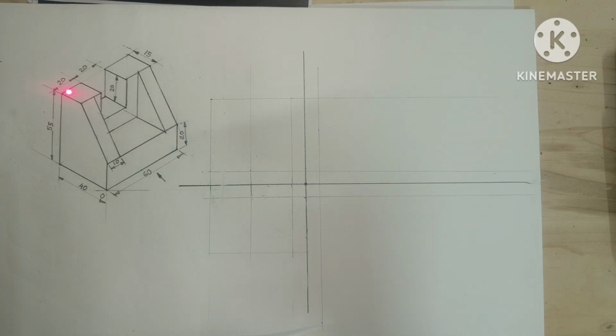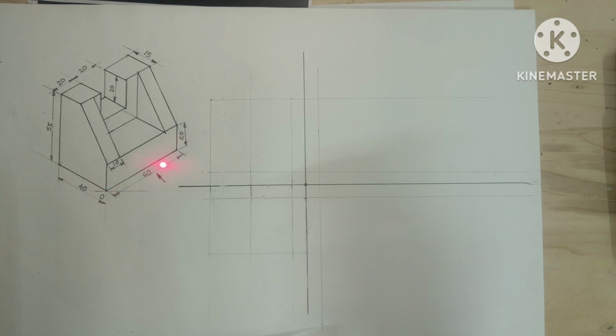Then from this point to this point the distance is 20, and from this point to this point the distance is 20 millimeter, and then you have to subtract 40 millimeter from this 60 millimeter distance. This 60 millimeter is the total dimension, minus this 40, automatically this will be 20 millimeter, and this distance is 15 millimeter and the depth is 20 millimeter.